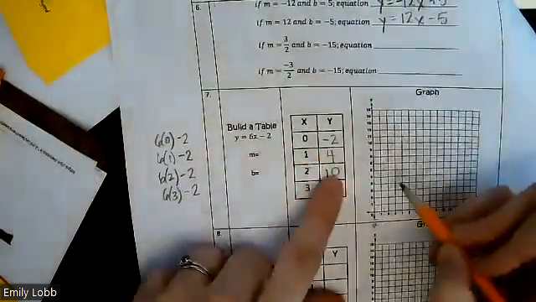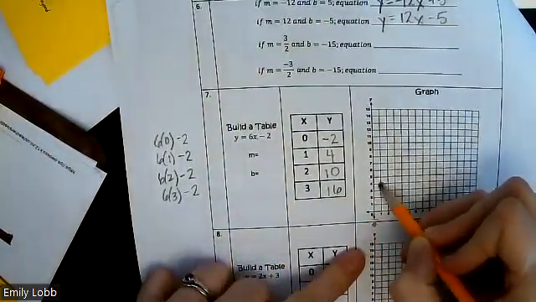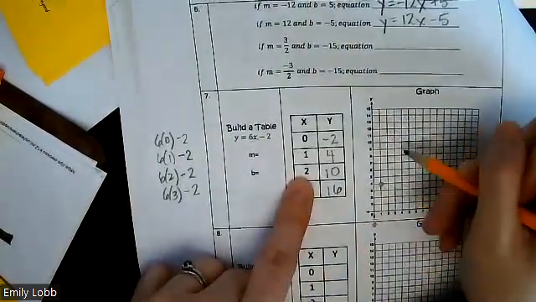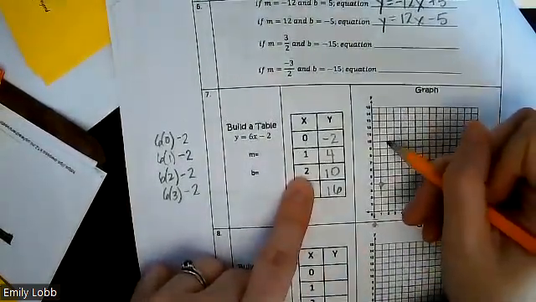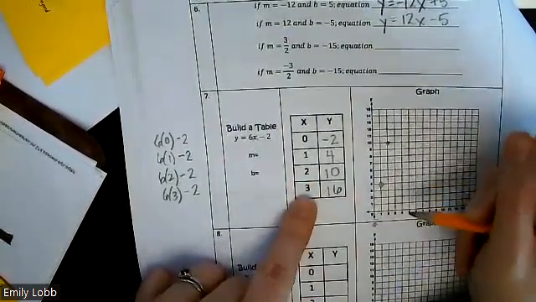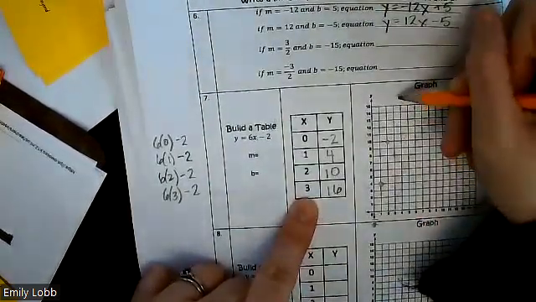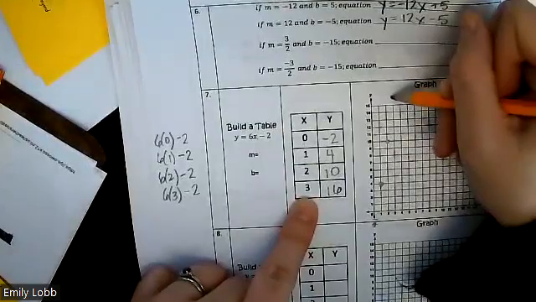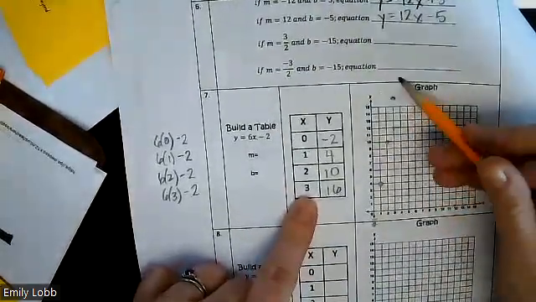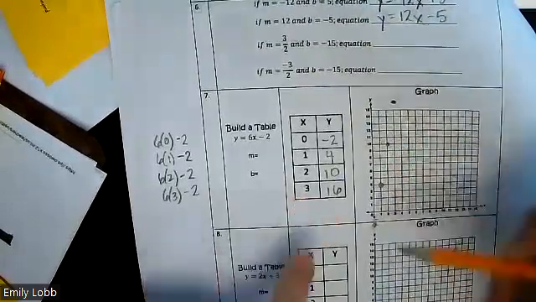Now at the point 1, 4, we're at 1 and up 4. At the point 2, 10, we're at 2 and up to 10. And then at the point 3, 16, we're at 3 and up to 16, which they didn't give us either. What the heck? So do you see how these points make a line? If I had a ruler, I would draw that line.